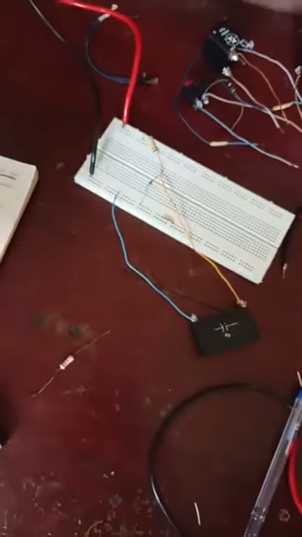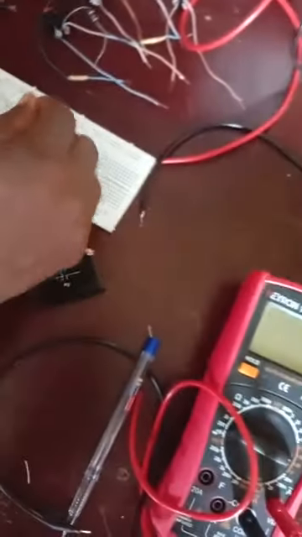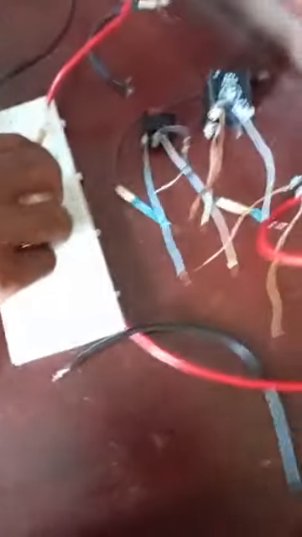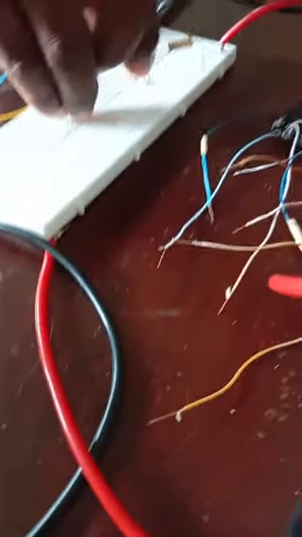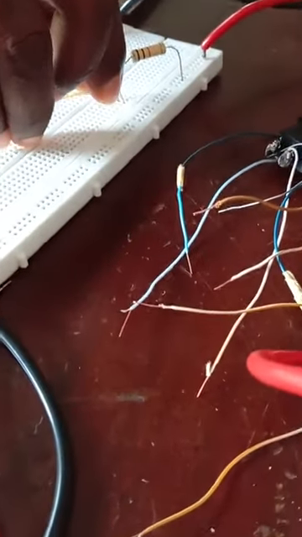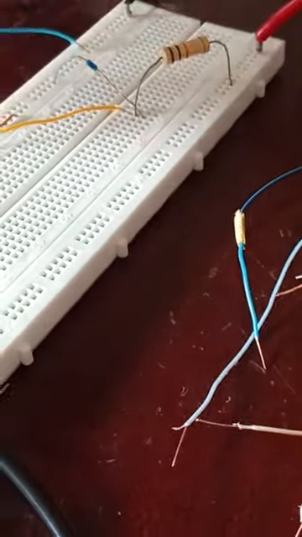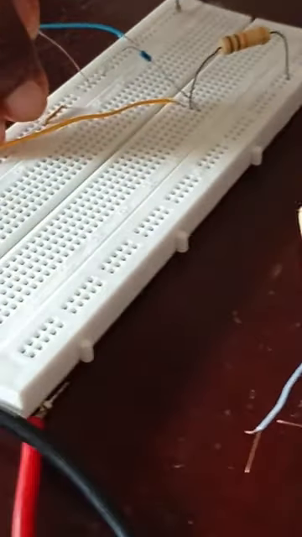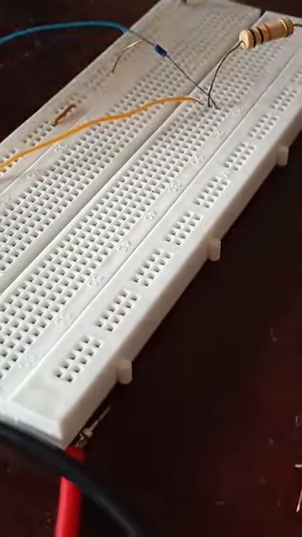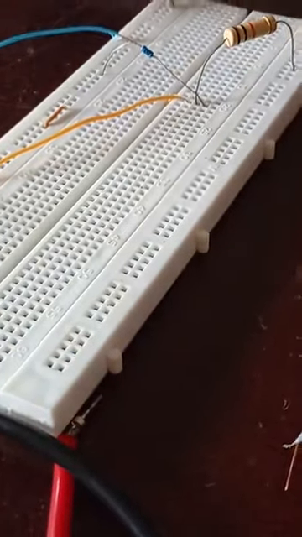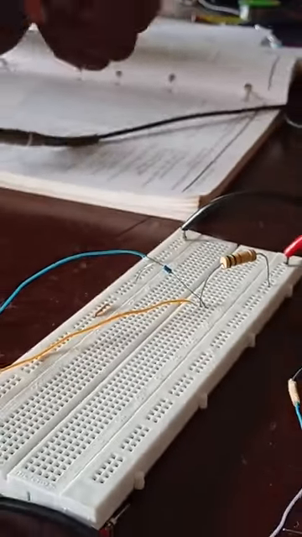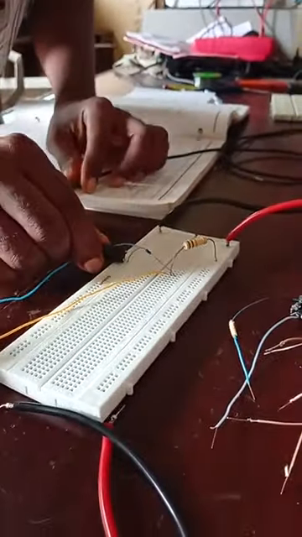Then let's use a jumper wire to bring out the connections. Oh, no, there's no need. I think we might not need this one. So this is the negative of our oscilloscope. We can put it here to the ground.